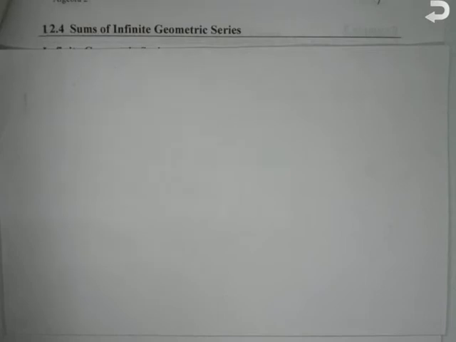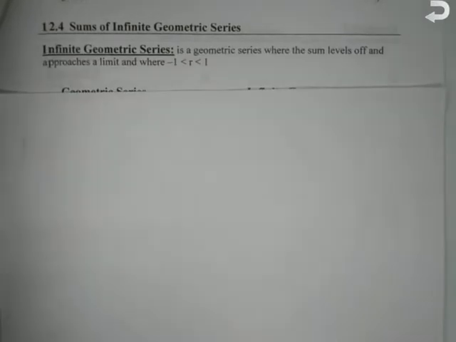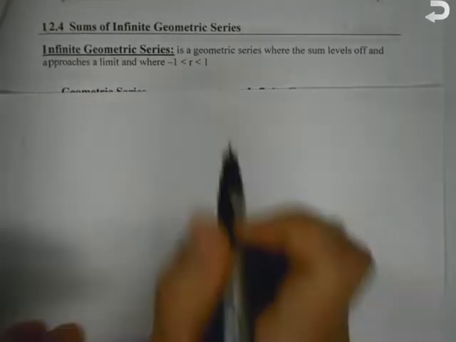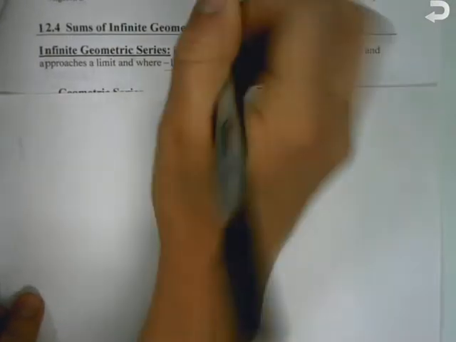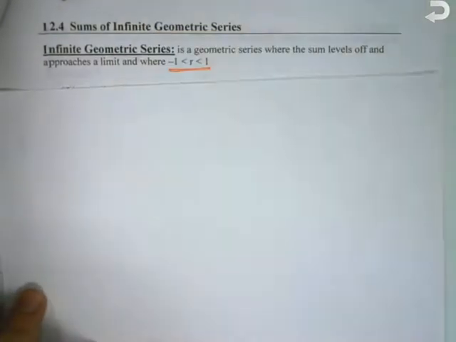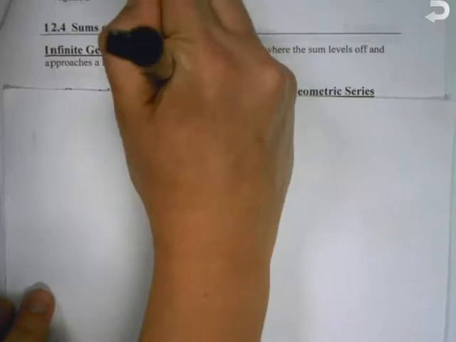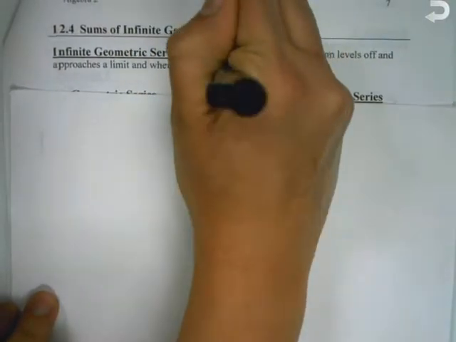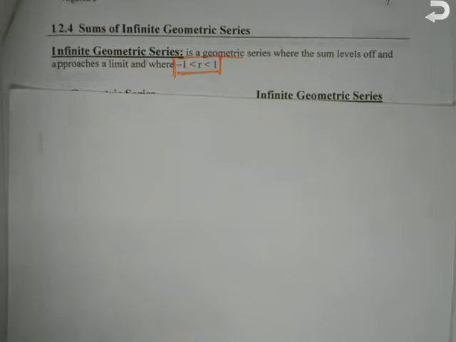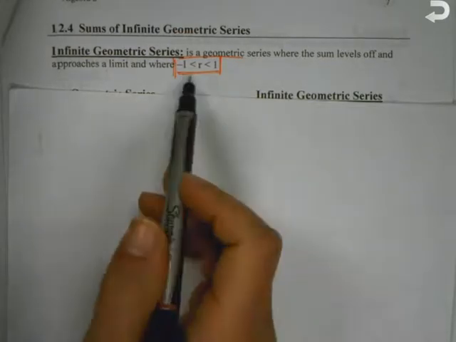So today we are taking sums of series, and these are geometric series, and it is a little bit different when we have an infinite geometric series, but we can find the sums of them. Okay, so an infinite geometric series is a geometric series where the sum levels off and approaches a limit where -1, underline this, is less than r is less than +1. This is the most important part for us to check on a geometric series. Okay? That r is bigger than -1 but less than +1.